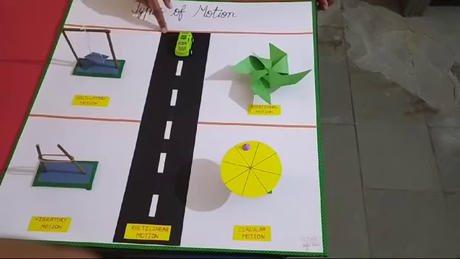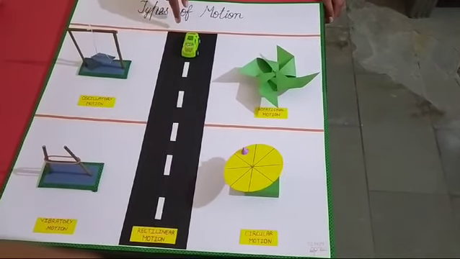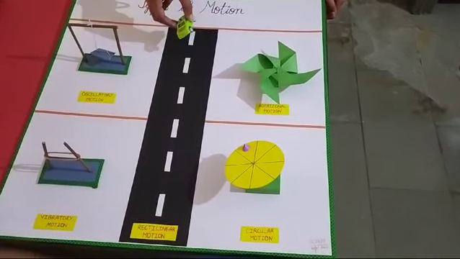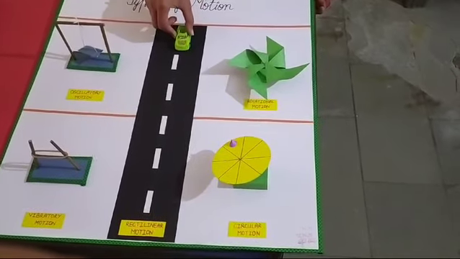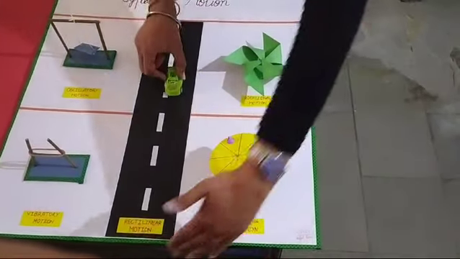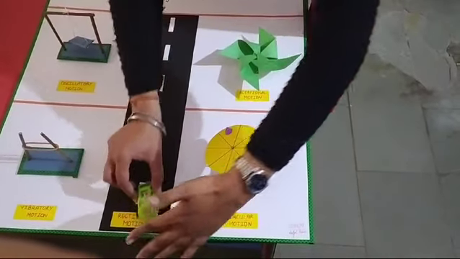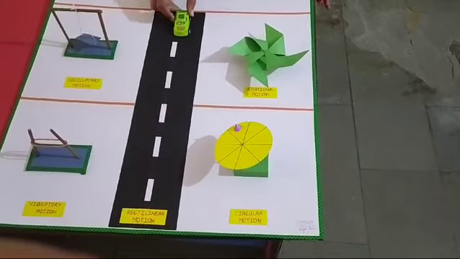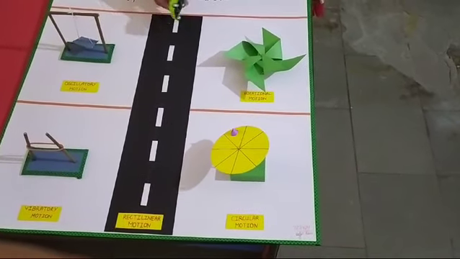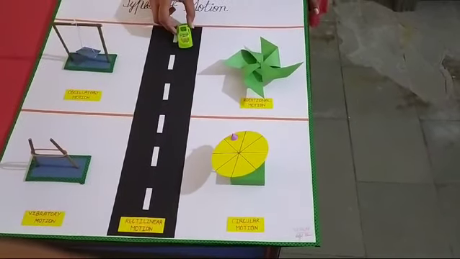And the last one is rectilinear motion. In rectilinear motion, the object is said to be moving in a straight line. As you can see here, the car is moving in a straight path. So this is known as rectilinear motion, or you can say linear motion.